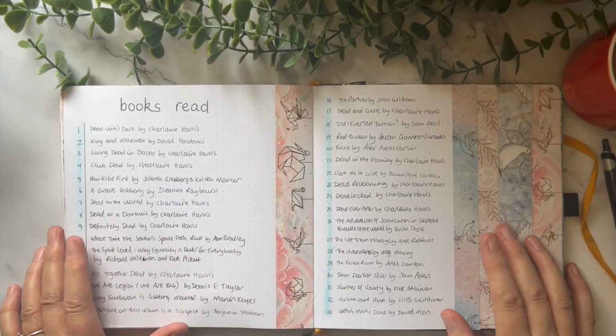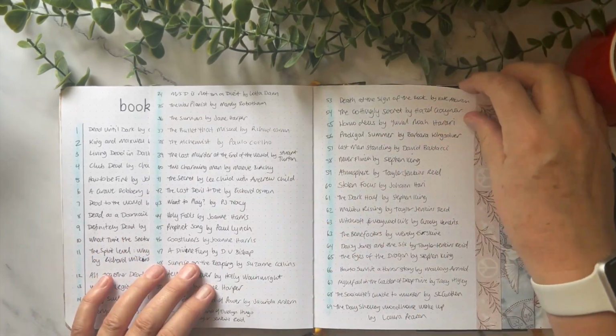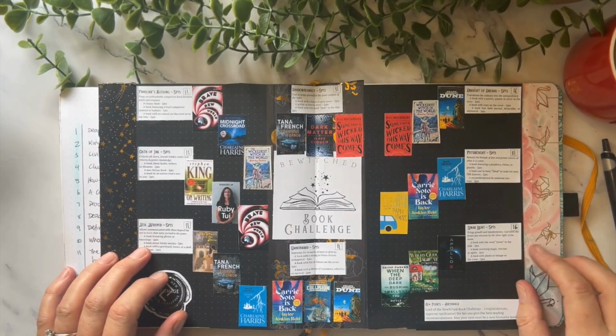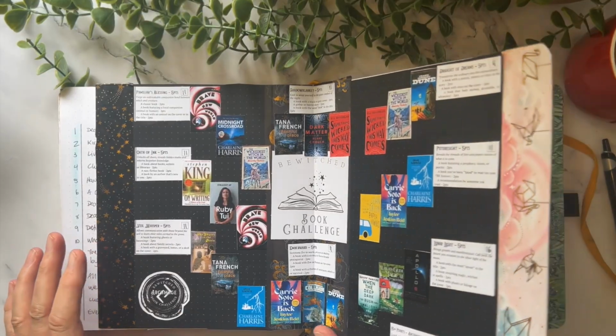I also do a list of all the books that I've read for the year, and this year I did waterfall tabs for that, so I can find it reasonably easily. This is probably the most spectacular spread. This is my October book challenge that I took part in. I do have a video on that.